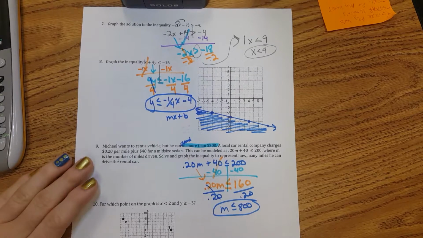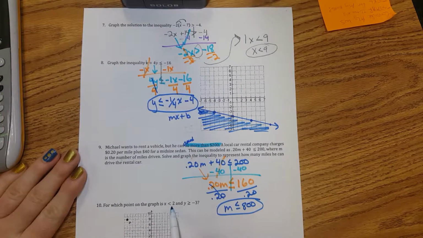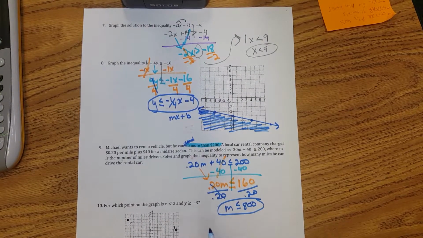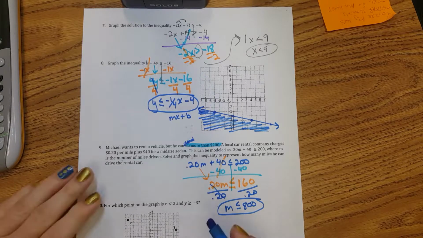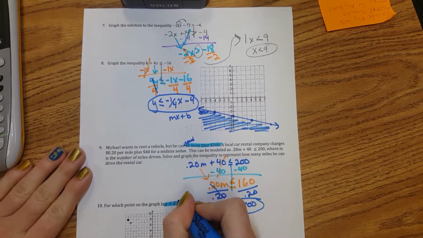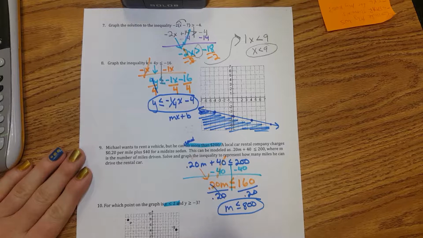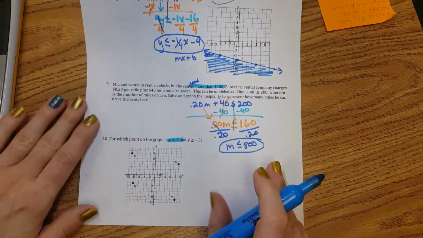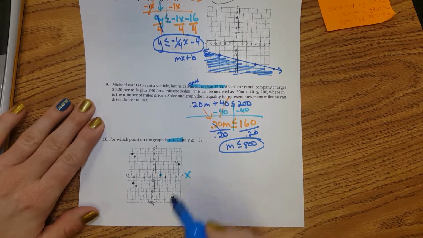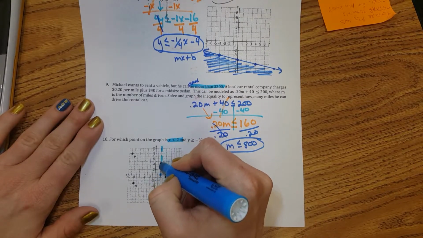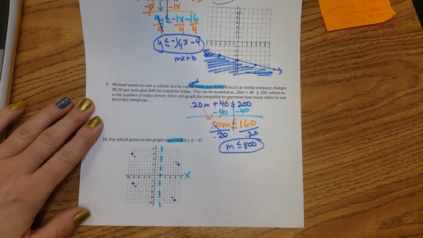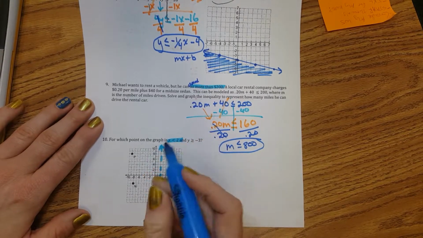Okay, number 10, for which point on the graphs is x less than 2 and y greater than or equal to negative 3? So I'm going to take these and graph these lines here. X is less than 2 would be, here's 2 on the x-axis. Oh, y'all can't see that, sorry. Here's 2 on the x-axis. I'm going to draw a dotted line, and less than 2 would be to the left of this line.